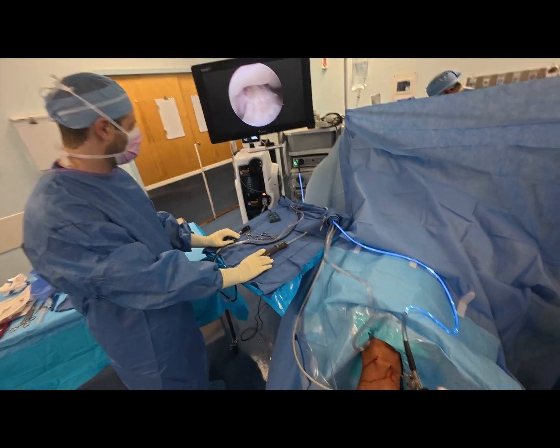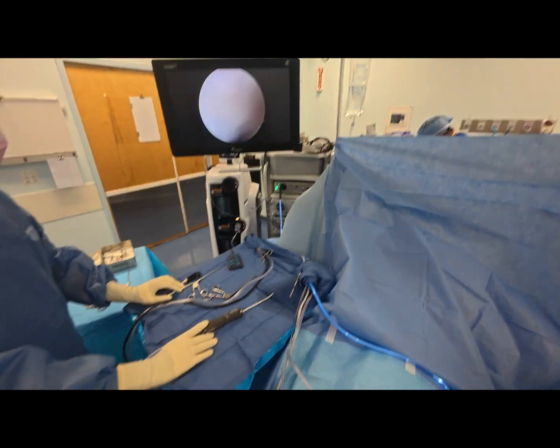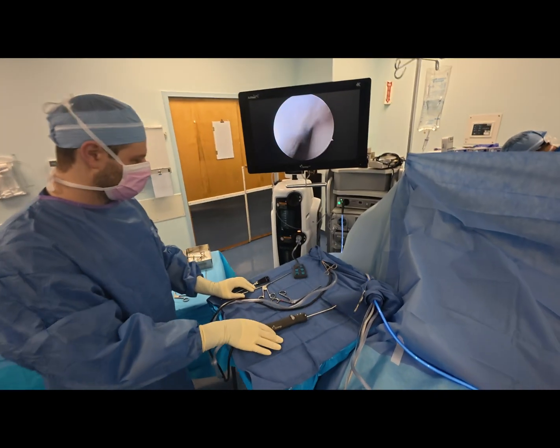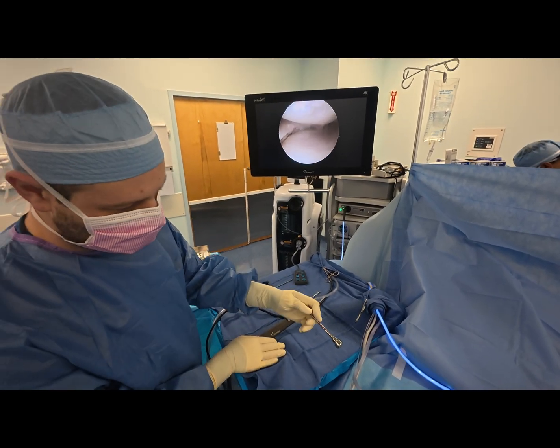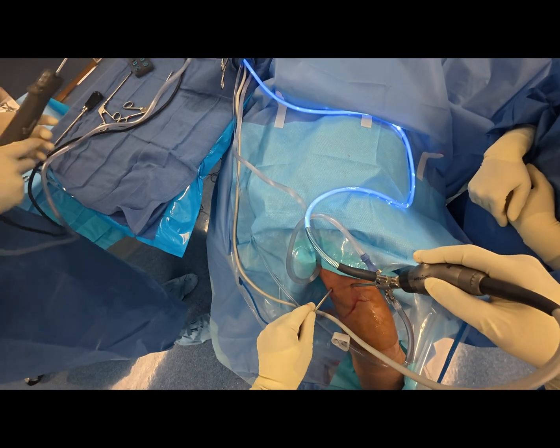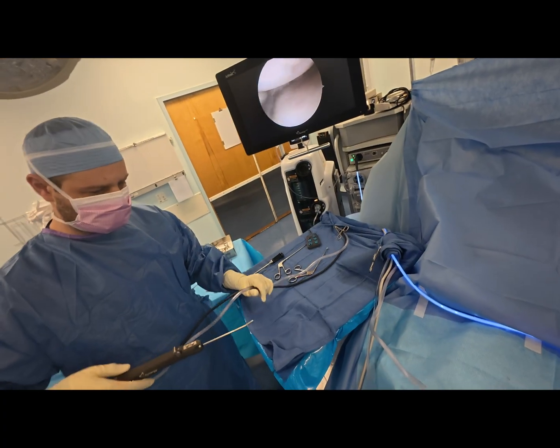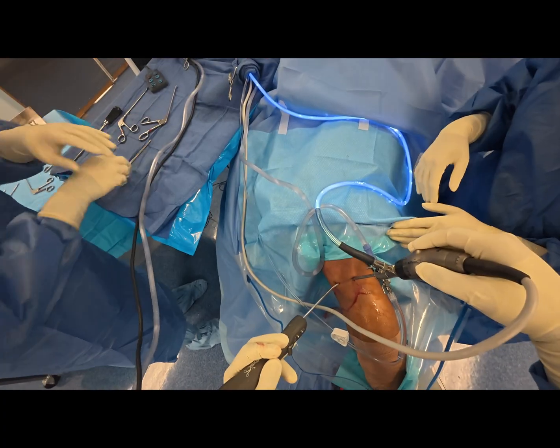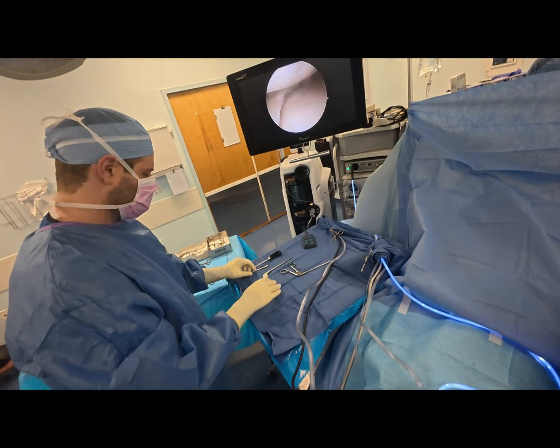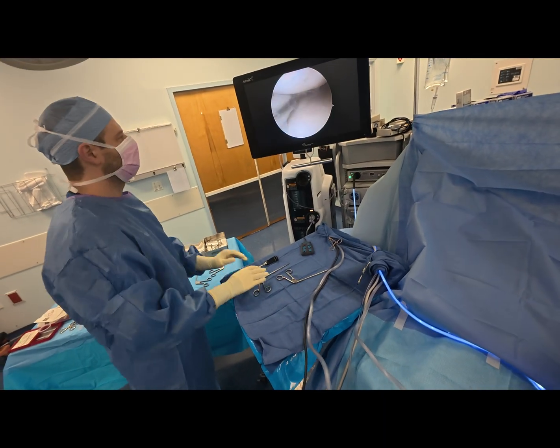Hopefully by now we're good. I'm going back into the medial compartment. Okay, should be good? All right, short blunt. Yeah, so you can see it opened up right now. So it should be relatively easy for me to address this pathology.